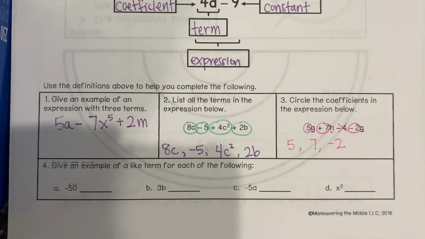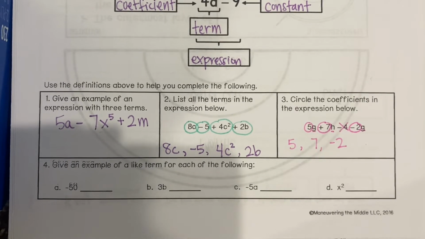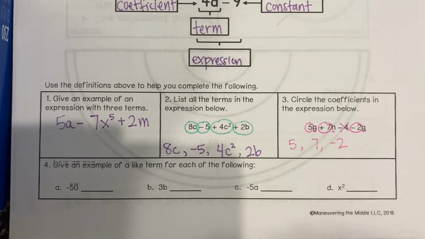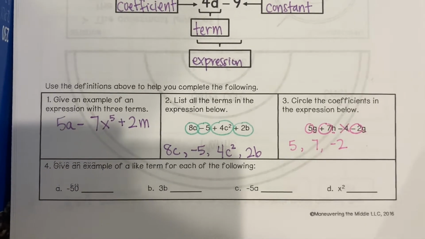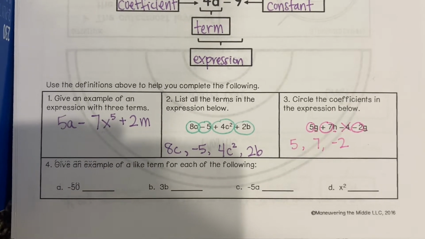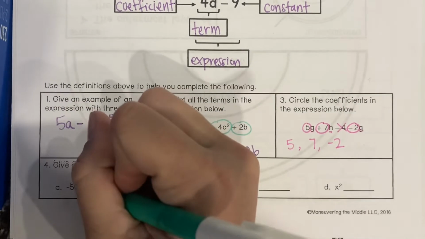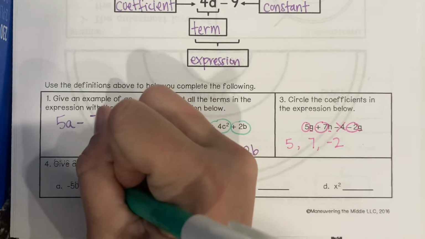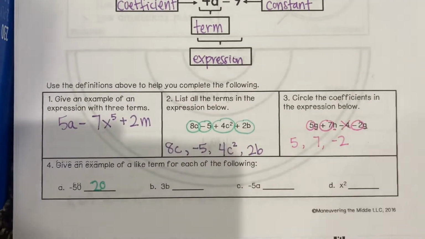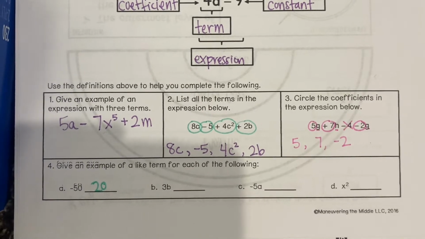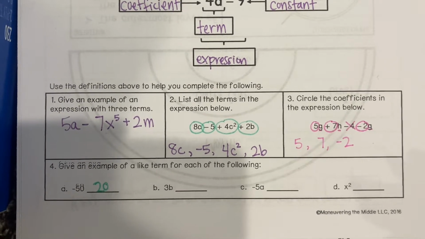All right, give an example of a like term for each of the following. So -50. Well, -50 doesn't have a variable, so I just need to give a number without a variable, like 20, or 200, or -11, or -2.5, or it just has to be something without a variable.